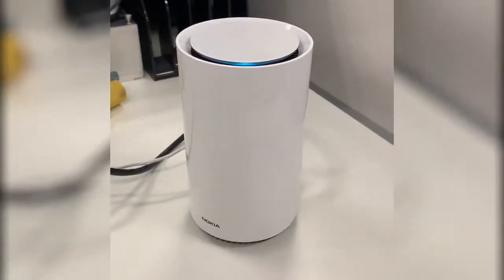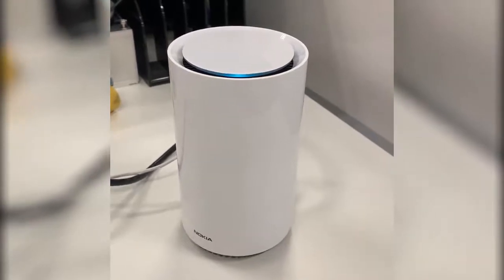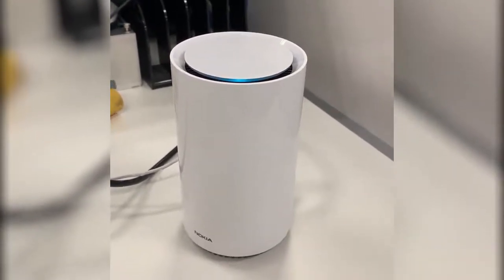This is before relocation. Internet is already up.